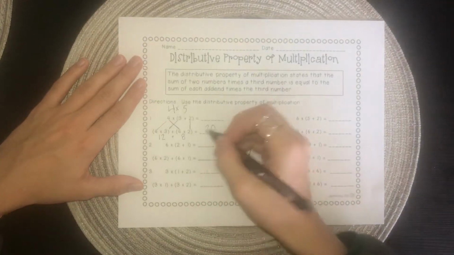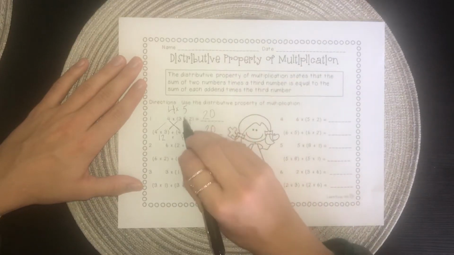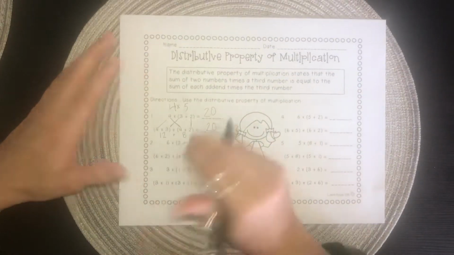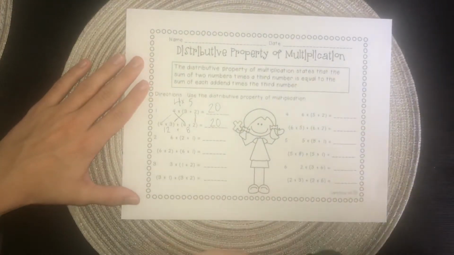So the answer would be 20, and the answer is also 20 up here because it's the same thing. 3 plus 2 is 5, 5 times 4 is 20. This is just broken up an extra layer. So let's move on to the next example.